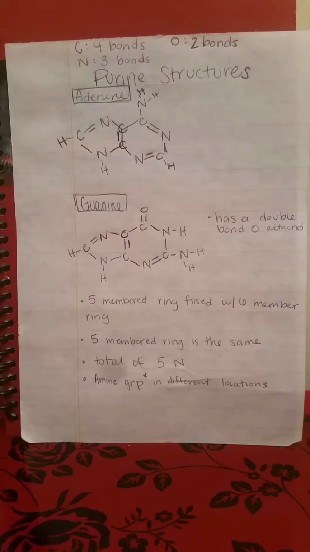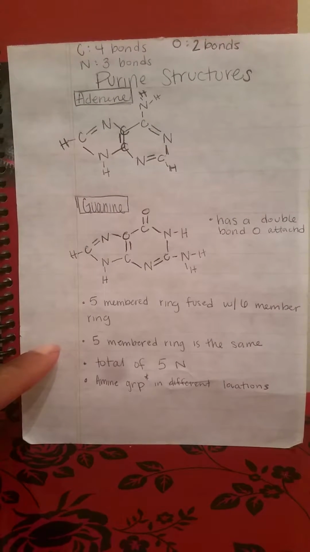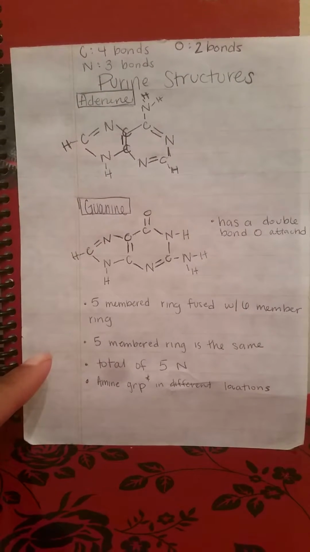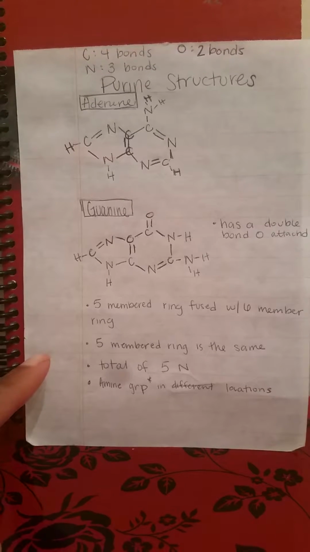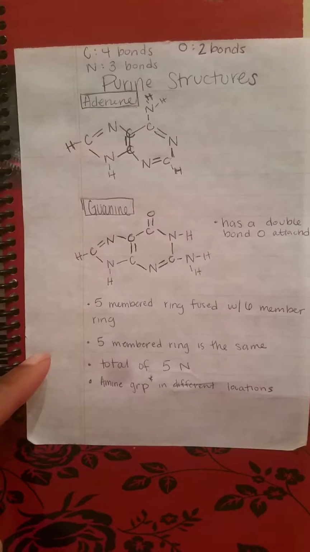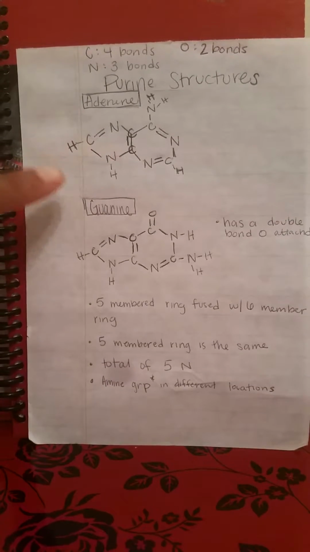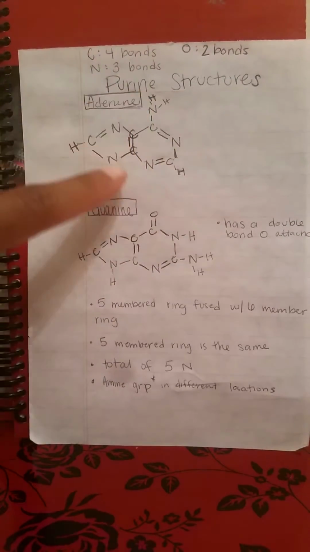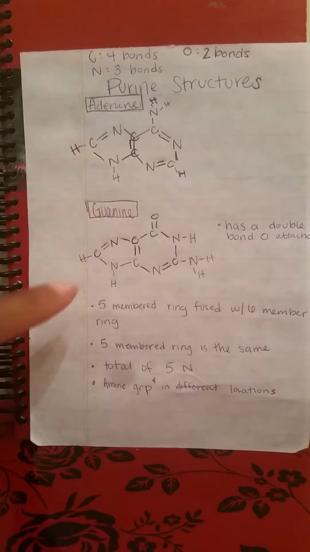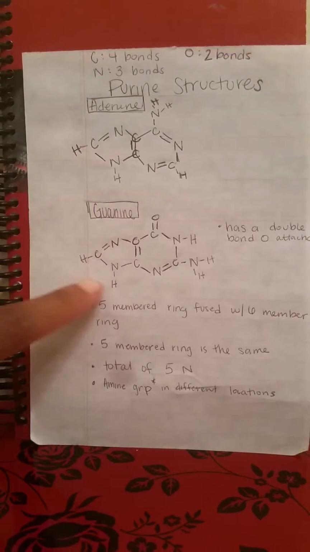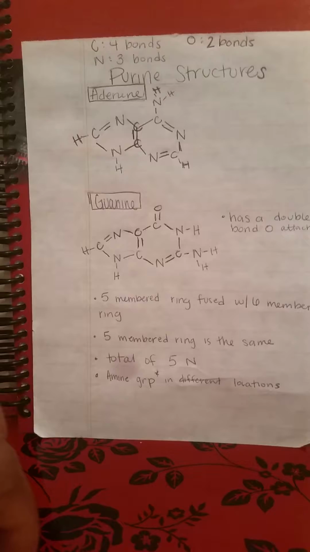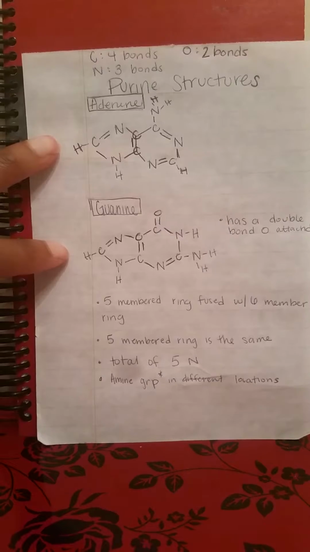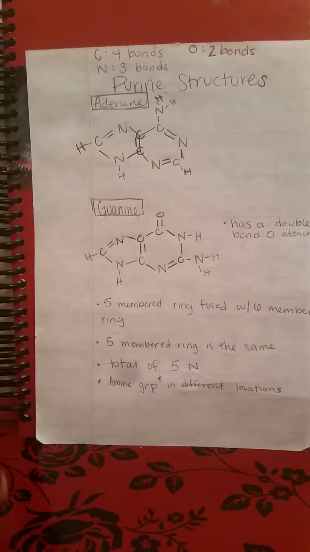Some really basic similarities between the two, and then I'll go back to the differences. Both of them are a 5-membered ring fused with a 6-membered ring. The 5-membered ring is this portion right here, and the 6-membered ring is this portion. The same for here, the 5-membered ring and the 6-membered ring. The 5-membered ring for the 2 of these is exactly the same, so your differences come in when you're looking at the 6-membered ring.